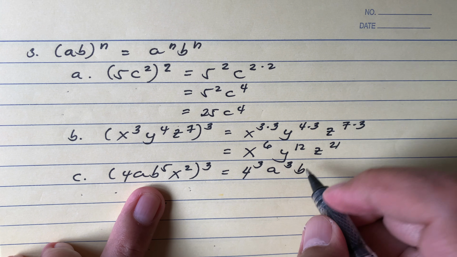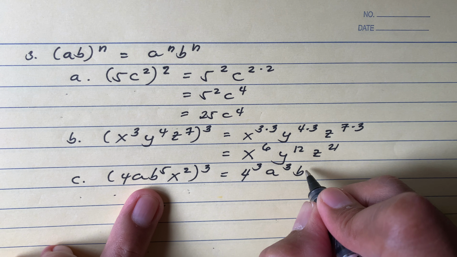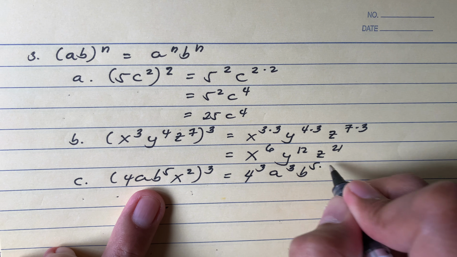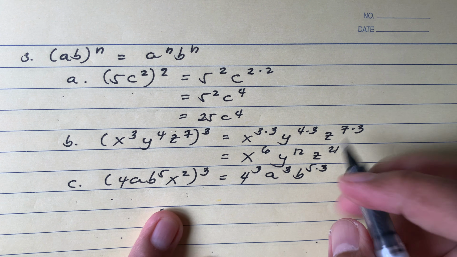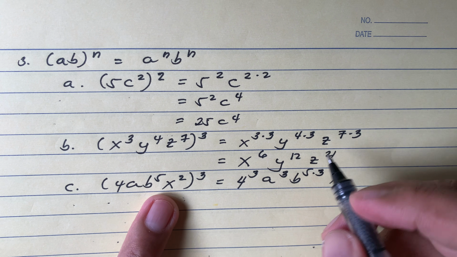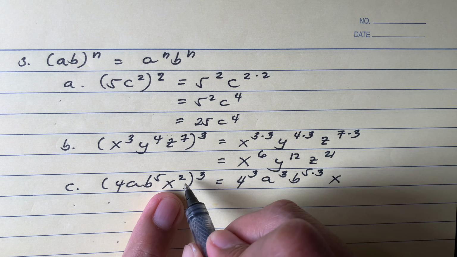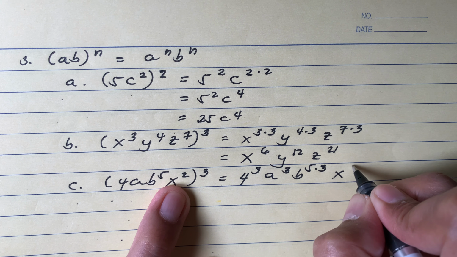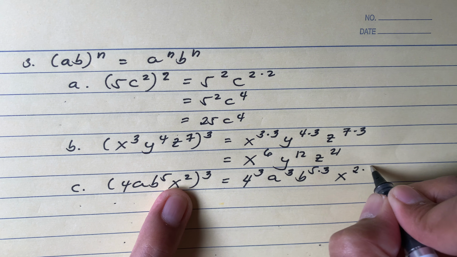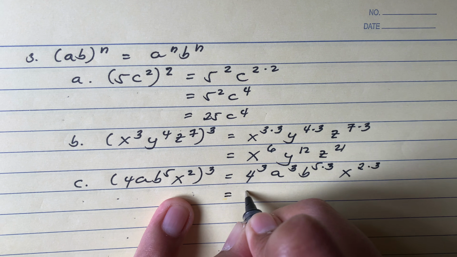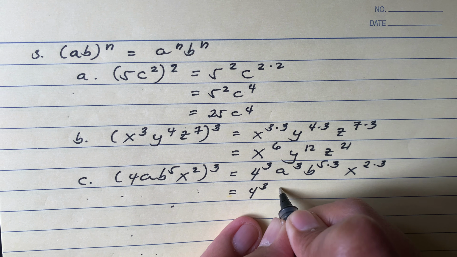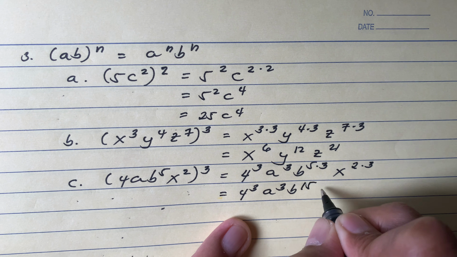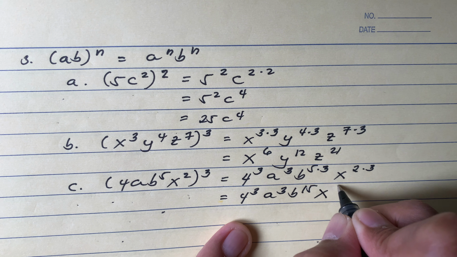Then b will be raised to the product of its exponent 5 and the main exponent 3. Then x will be raised to the product of the exponent of x, which is 2, and the main exponent 3. So we have 4 cubed, then a cubed, b raised to the power of 15, x raised to the power of 6.